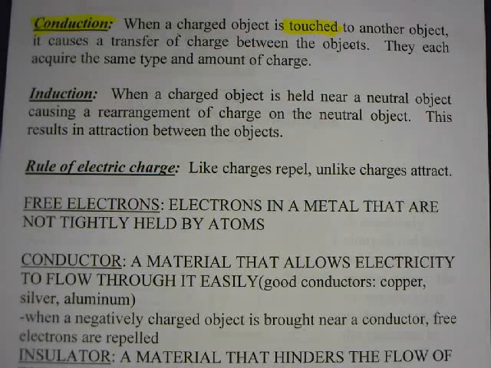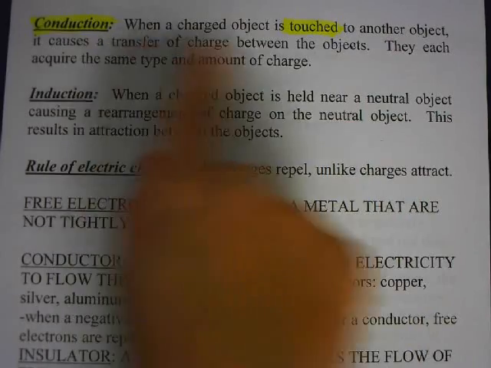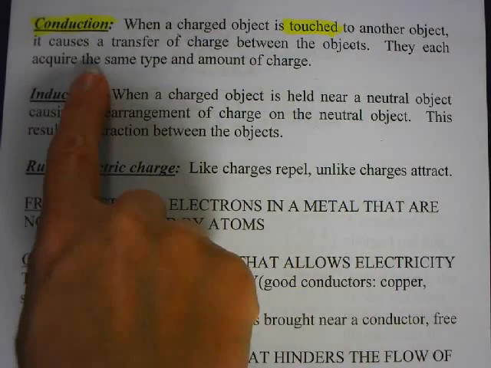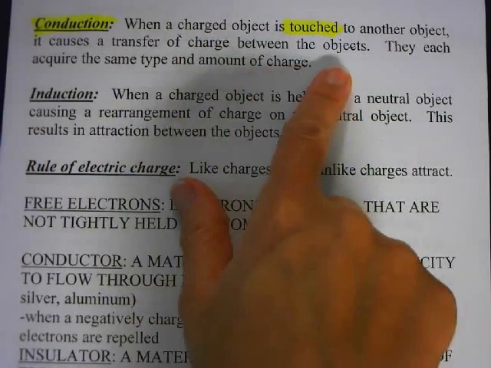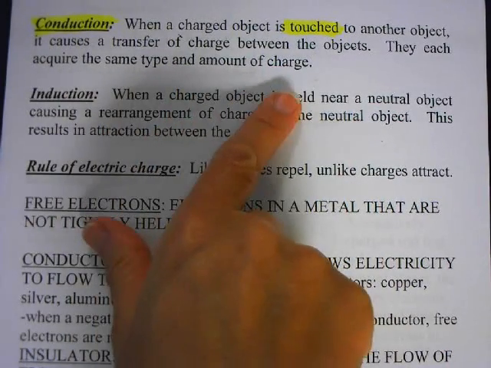So there's going to be a knob, and again, it's very key when you're reading something or looking at it, saying, is it being close to it, or is it actually touching it? So conduction has to do with touching. So when a charged object is touched to another object, it causes a transfer of charge between the objects. And then they each acquire the same type and amount of charge.